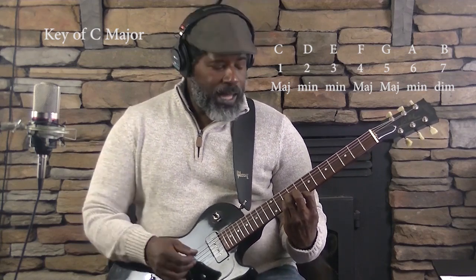And from here, I can just slide that up 2 frets, so my root note is at the 12th fret on the G string, and now I have my G chord, and I'm going to return to where I started with my root note at the 8th fret on the E string.